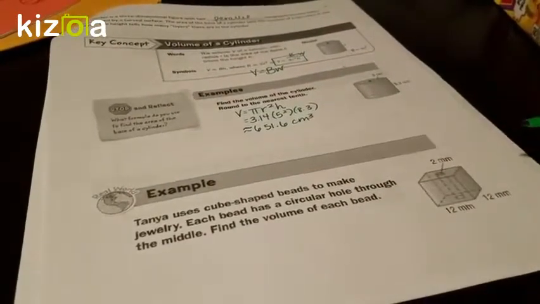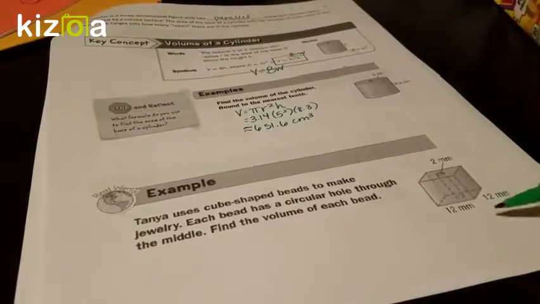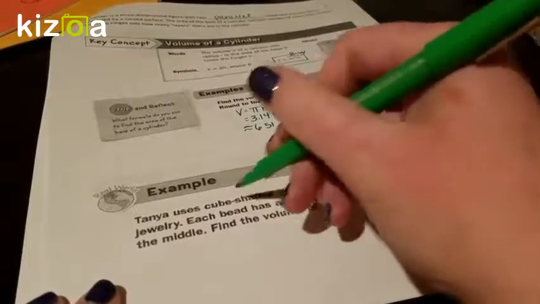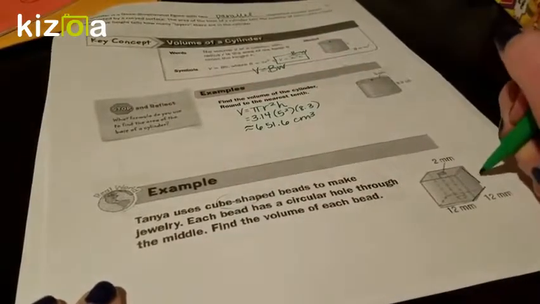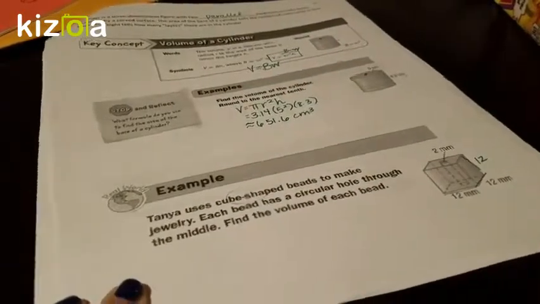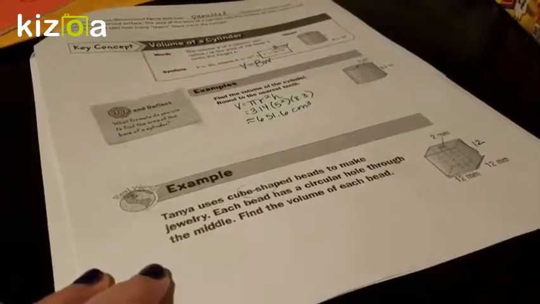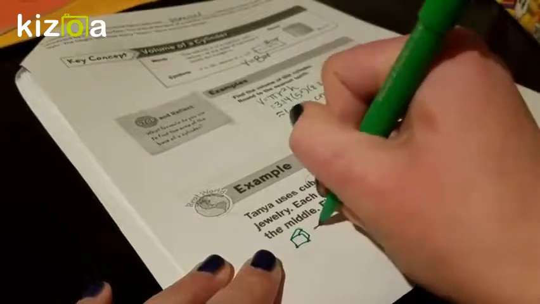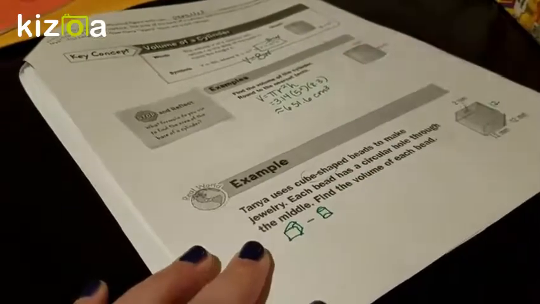So this next one is kind of a compound one. It tells you to use cube-shaped beads to make jewelry. Each bead has a circular hole through the middle. Find the volume. So this is 12, 12, it's a cube, so all the sides are actually 12. And we're going to take out that cylinder that's in the center. So we have a cube minus a cylinder.